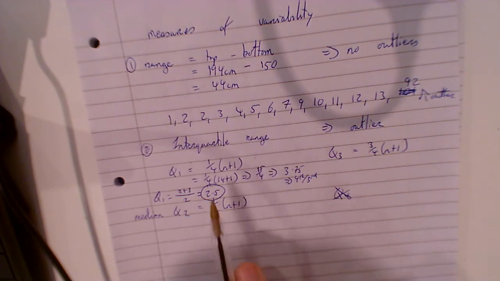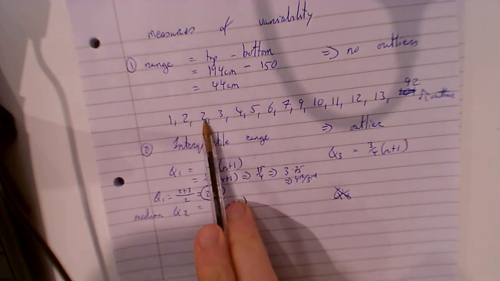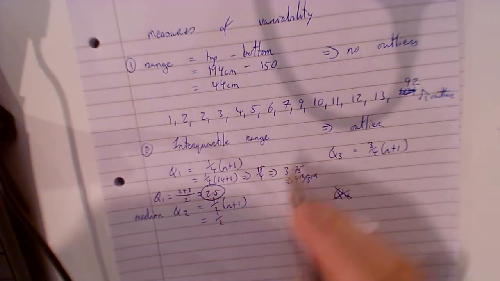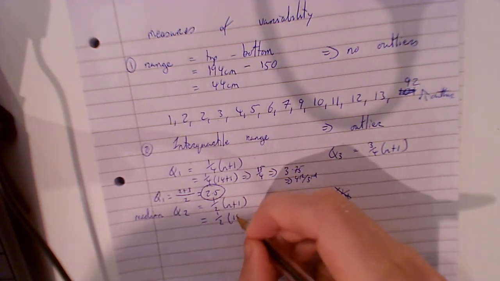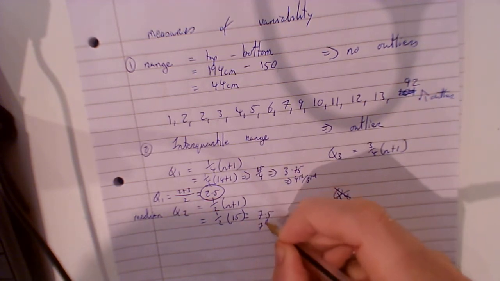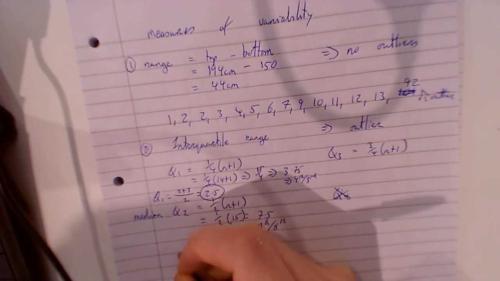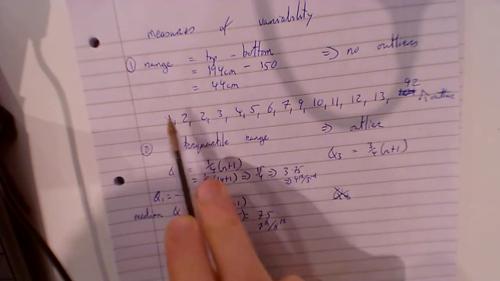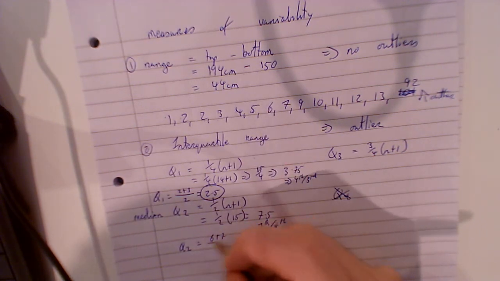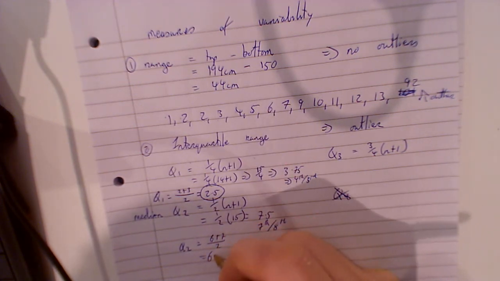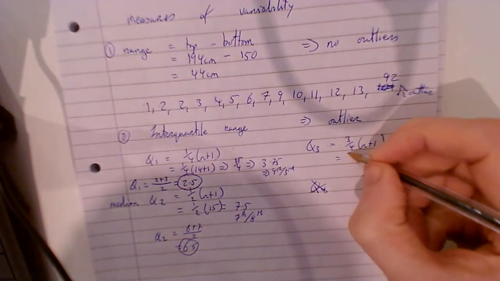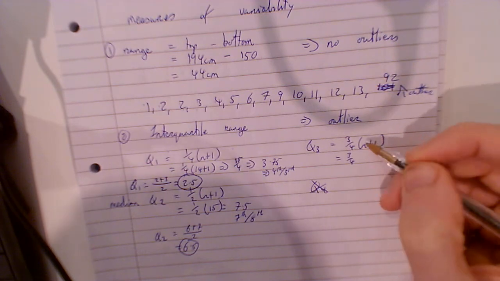This first part helps us get to this. So why is it? That's the third and that's the fourth. This one, it's a half. I've already worked out what n plus 1 is. It's 15. That's 7.5. So it's the 7th and the 8th. So Q2 is 1, 2, 3, 4, 5, 6, 7. That's 6 plus 7 over 2. 6.5. Okay, and then Q3, 3 quarters of the previous one.